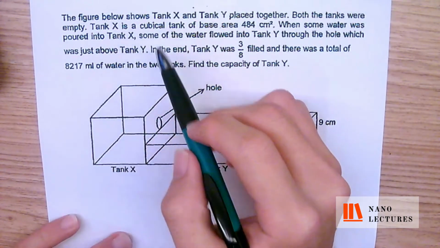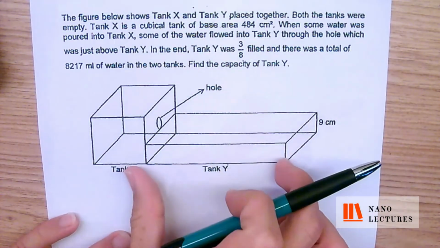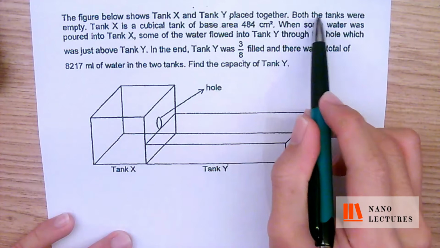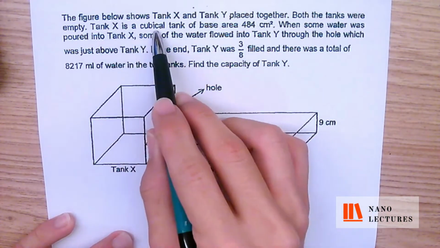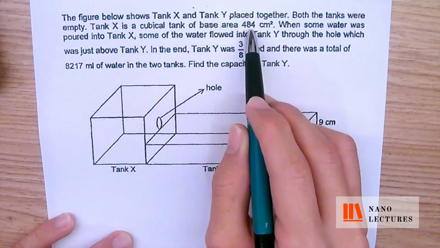The figure below shows tank X and tank Y placed side by side to each other. Both the tanks were empty, so there's no water inside.